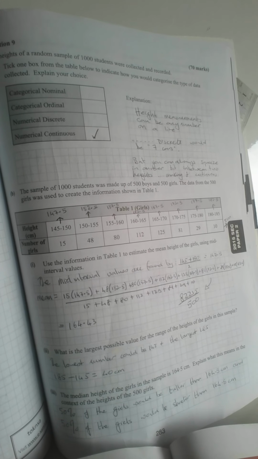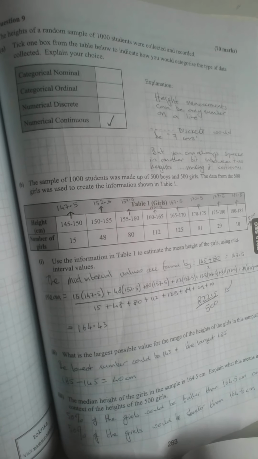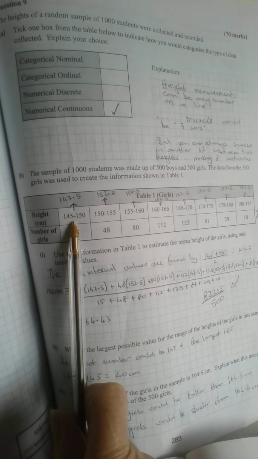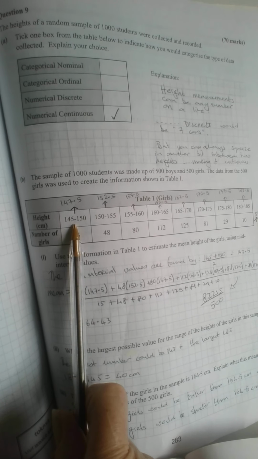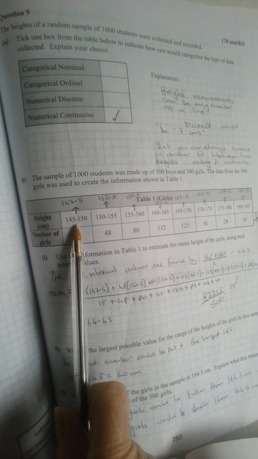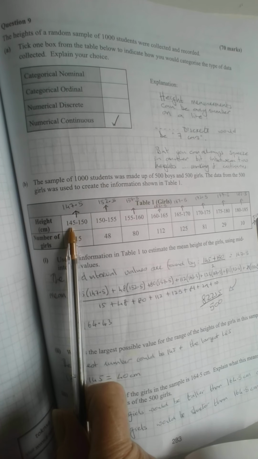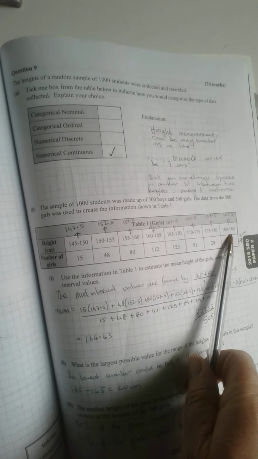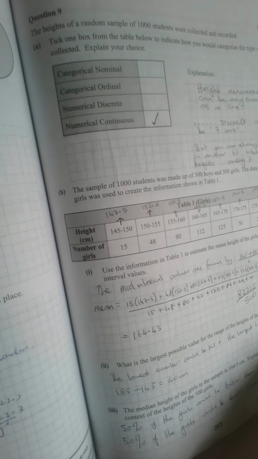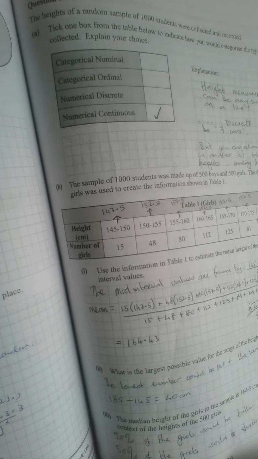What is the largest possible value for the range of the heights of the girls in the sample? When we're looking at this here, we don't actually know if there is a girl who's 145 centimeters high. The smallest girl could actually be 149 centimeters. We don't know. But to make the largest possible value, we can say there could be one who's 145 and there could be one who's actually 185. So we get the difference between those two. Sorry, it's a bit hard to see. The difference between those two, 185 minus 145, gives you a range of 40.